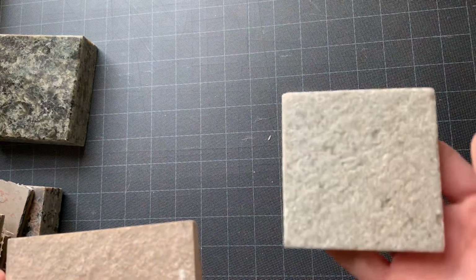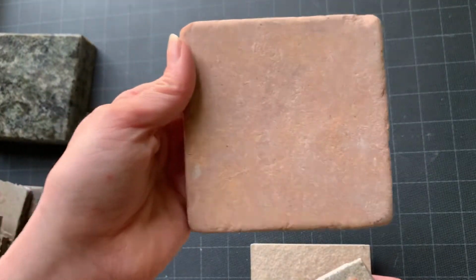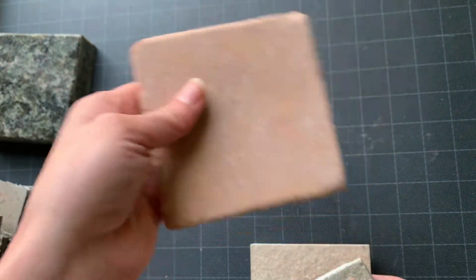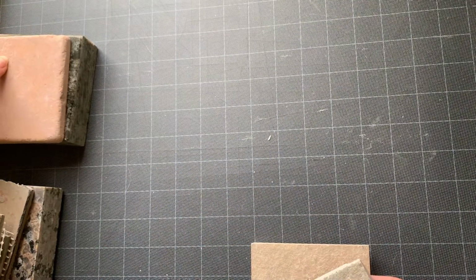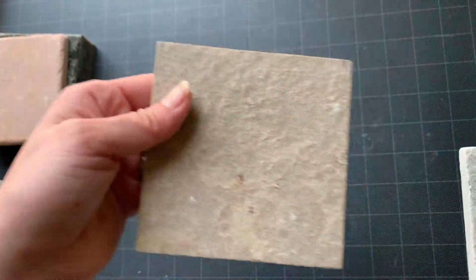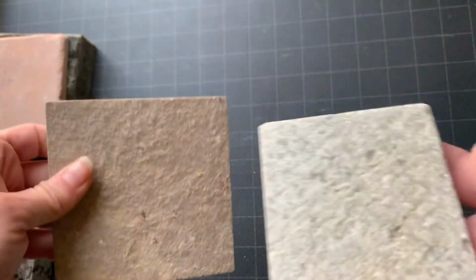And lastly, just a couple other natural stones. This one is actually a tumbled marble, a little bit more of a pink looking marble, not the white Carrara that you're probably accustomed to seeing. And then these are both of the travertine variety. You can see that they've got a little bit more of a stone texture to them.